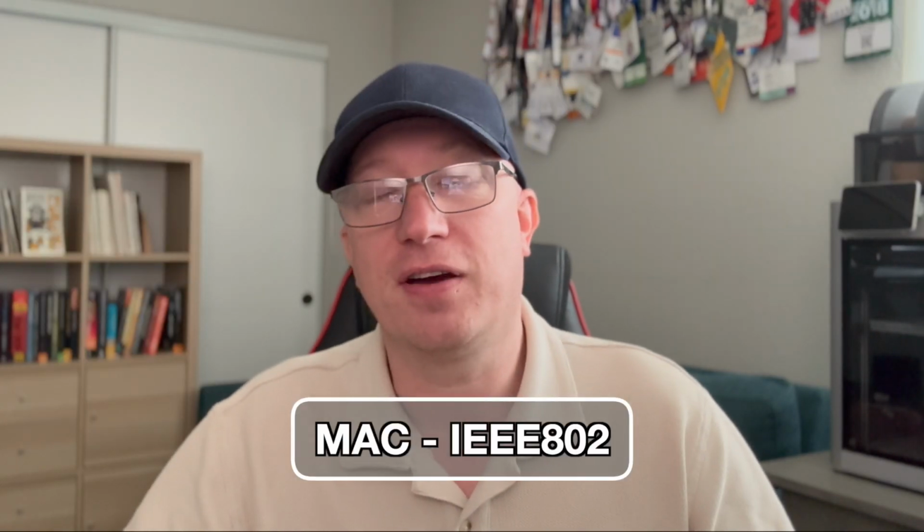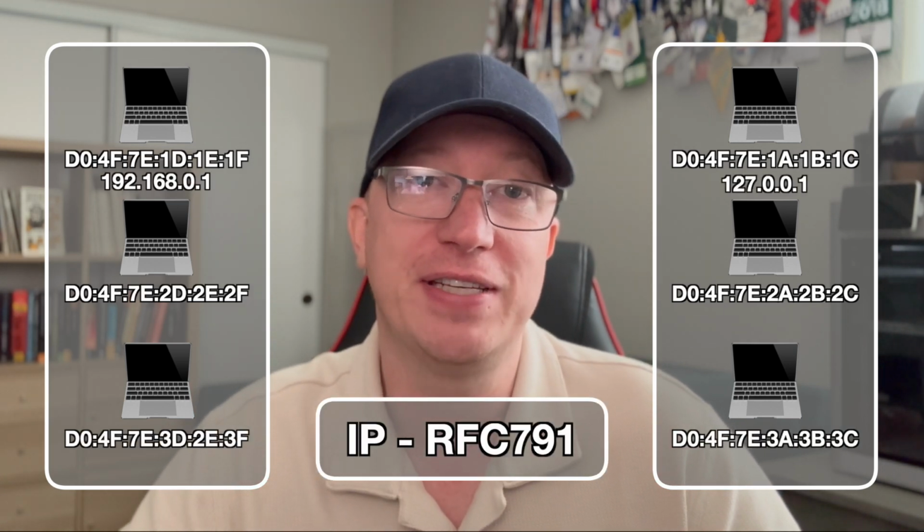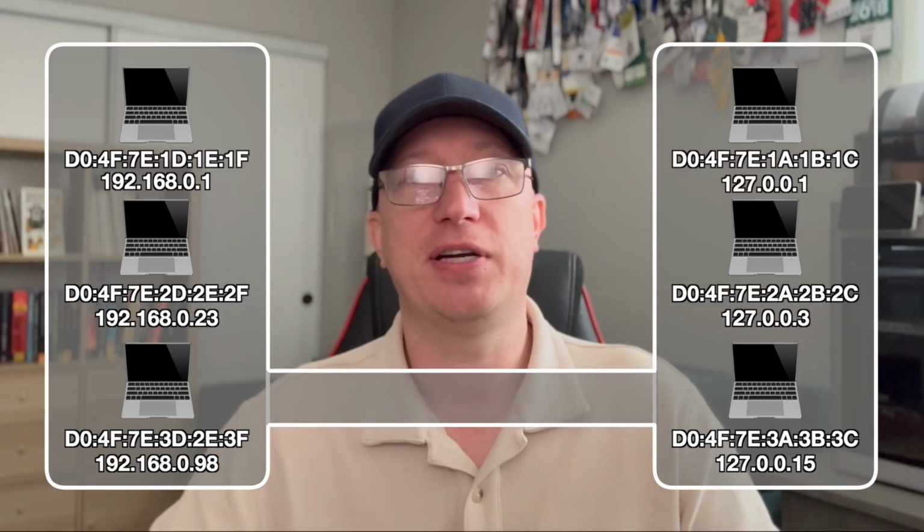MAC addresses come from the IEEE 802 standards, and they were around in the early 1980s, as Ethernet became the dominant local networking technology. Each network interface card needed a unique identifier for data link layer communication inside a local area network. IP addresses were defined earlier in RFC 791, around 1980, for IPv4. They were designed for routing data between networks, not just inside one. And it's this separation, local addressing versus global addressing, that was intentional and separates the two. Ethernet and IP were designed to complement each other.